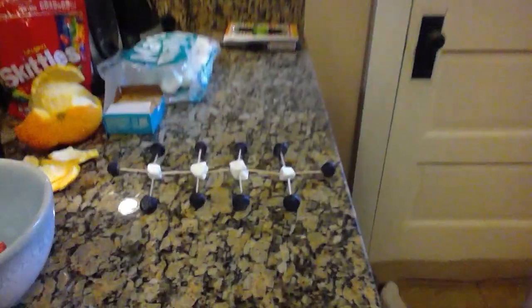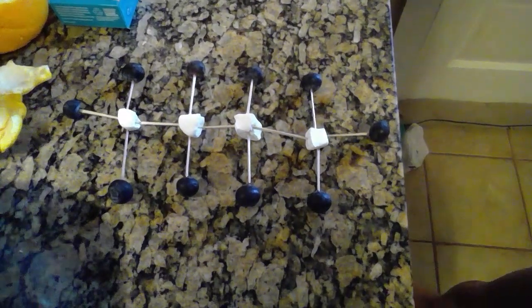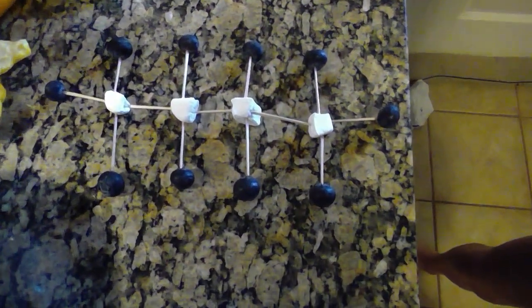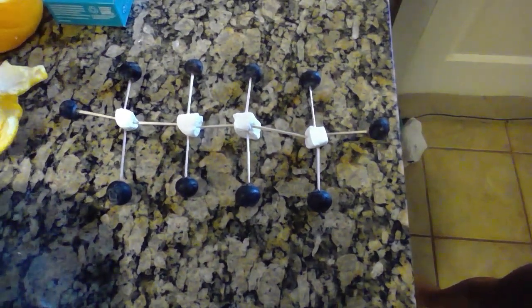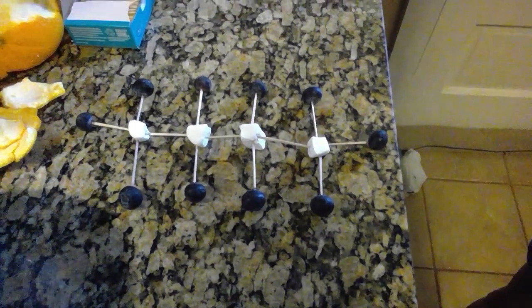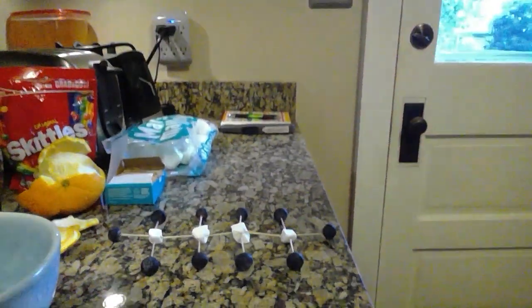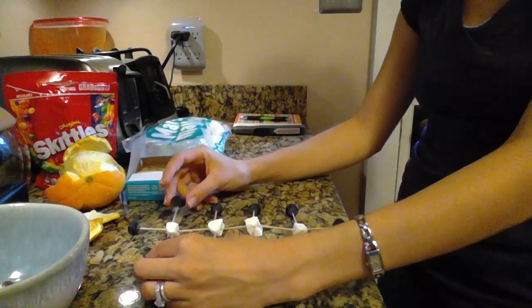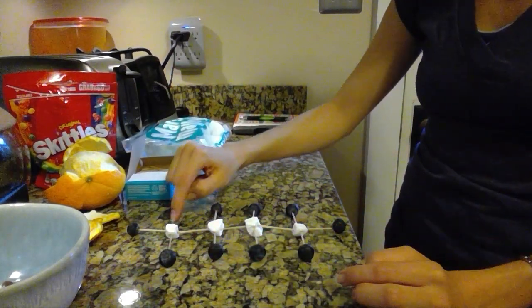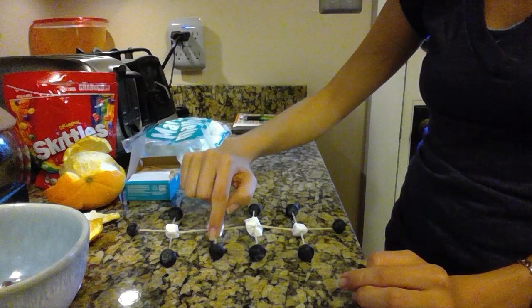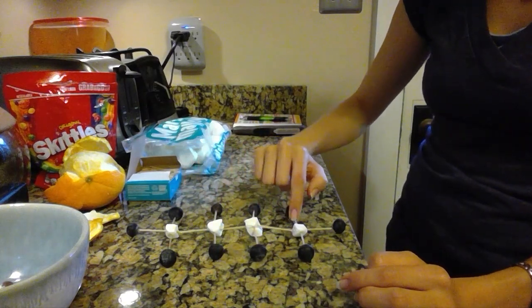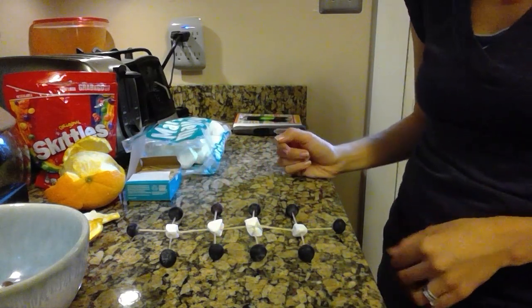So I decided to go ahead and use blueberries. So my blueberries are my hydrogens, my white marshmallows are my carbons. And so I can clearly see this is butane. I have my 4 carbons and I have hydrogens attached to every single one to get 4 total bonds. Okay. I only have 1 toothpick between each, which means they're single bonds, which means it's an alkane.